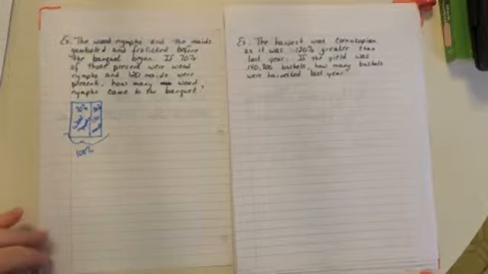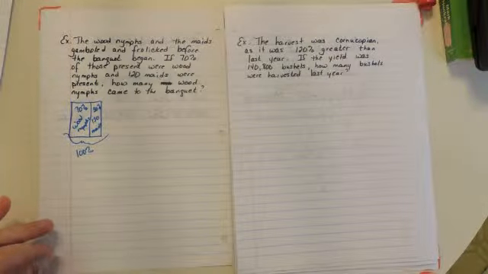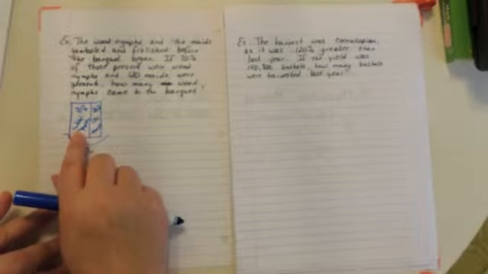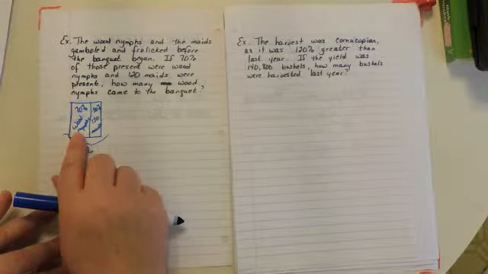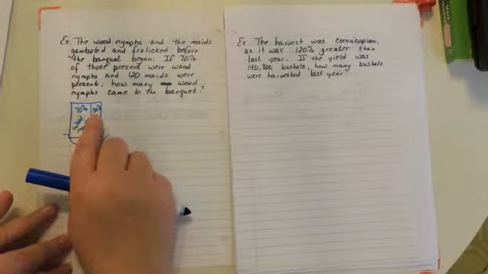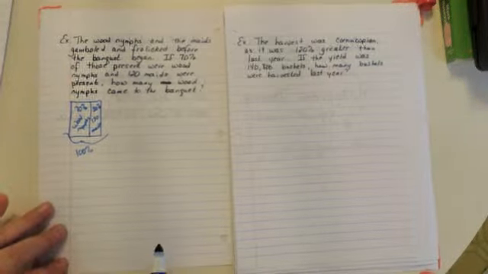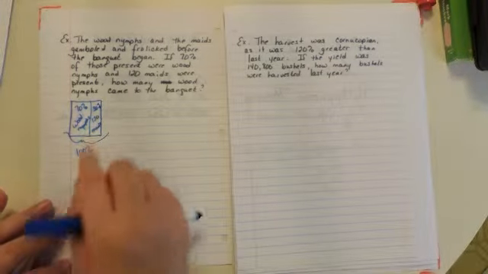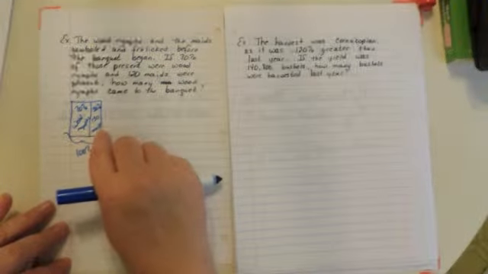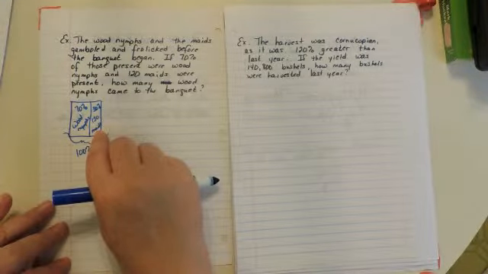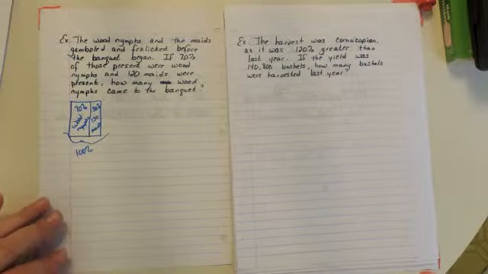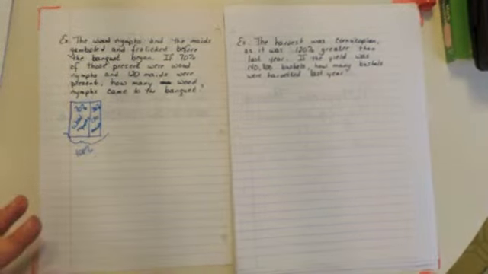Okay, so we know that the number of wood nymphs is going to be a little over twice as many as there are maids, because 70% is over twice as much as 30%. So an answer that's reasonable is going to be over 240 wood nymphs, because there are 120 maids. Okay, so that's how the diagrams work. We're going to think through it.